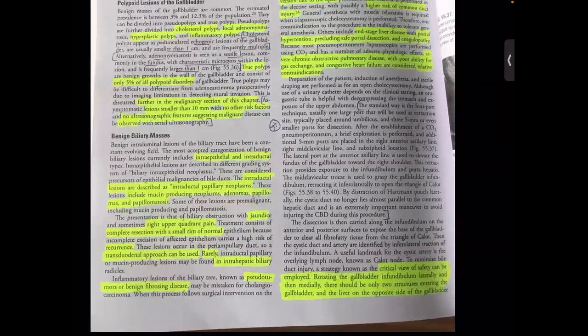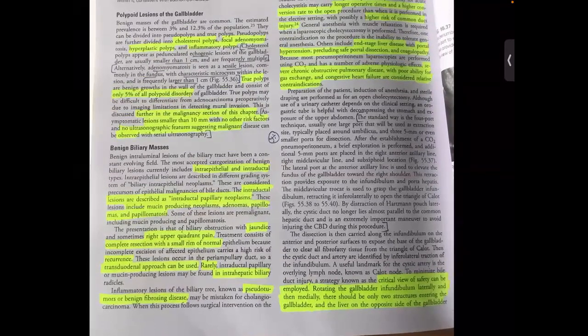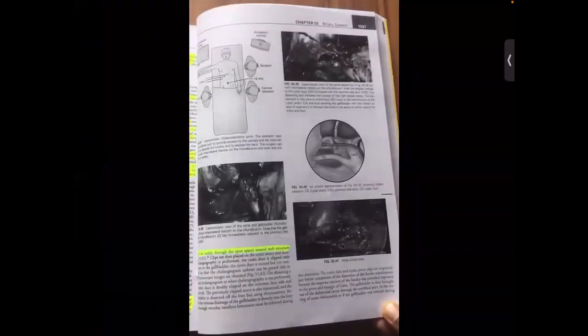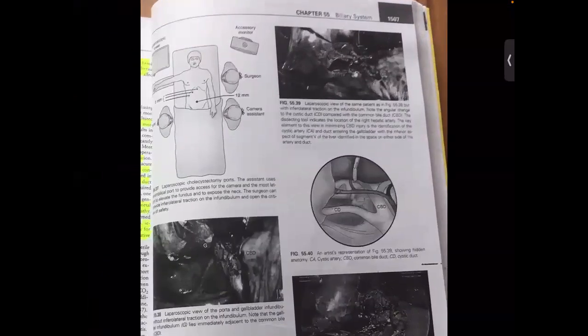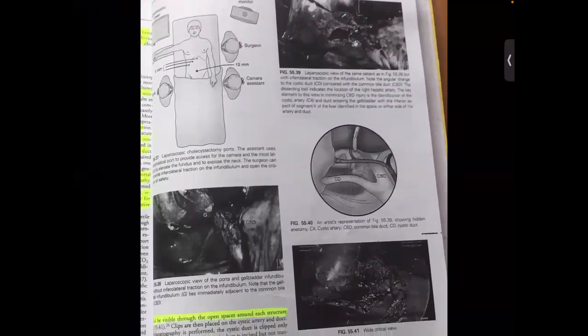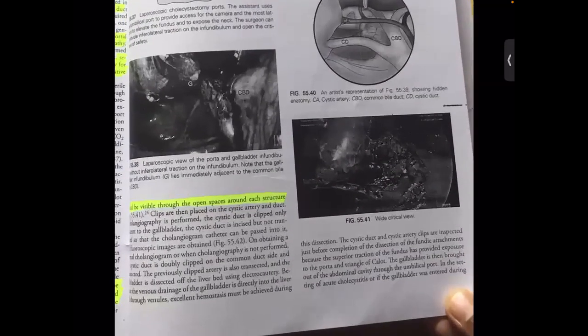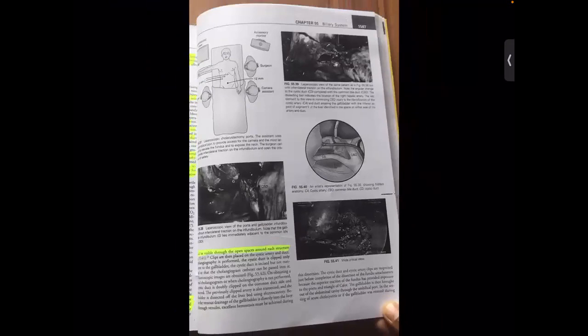So next is the most important, the critical view of safety. So what is the critical view of safety? It is rotating the gallbladder infundibulum laterally and medially, and there should be only 2 structures entering the gallbladder, and the liver on the opposite side of the gallbladder should be seen. So this is the critical view of safety. They are shown in image 55.39, and the ports are given in the image above. So next, there is no particular MCQ topic here, just see the images.